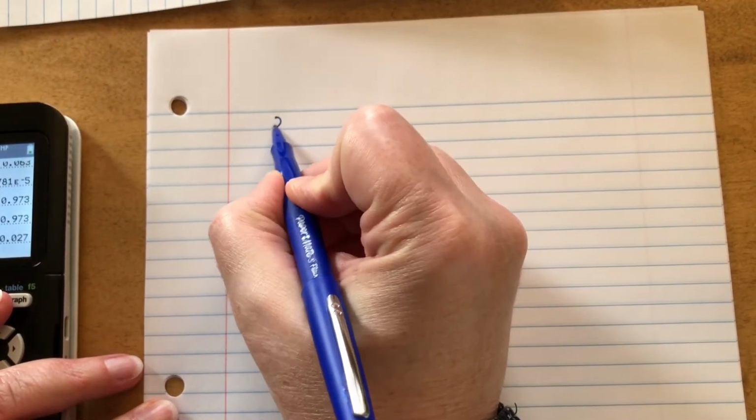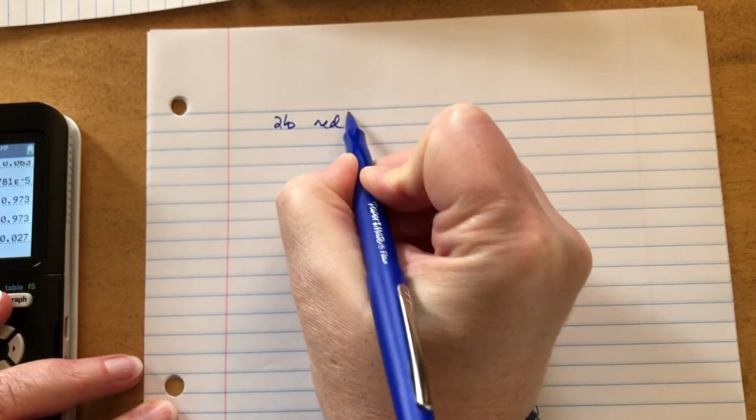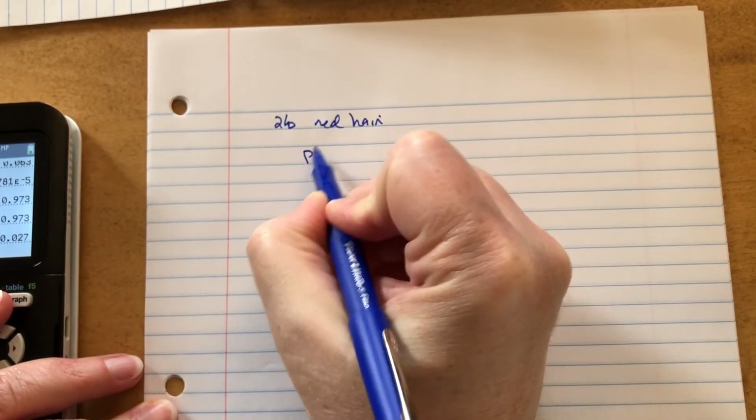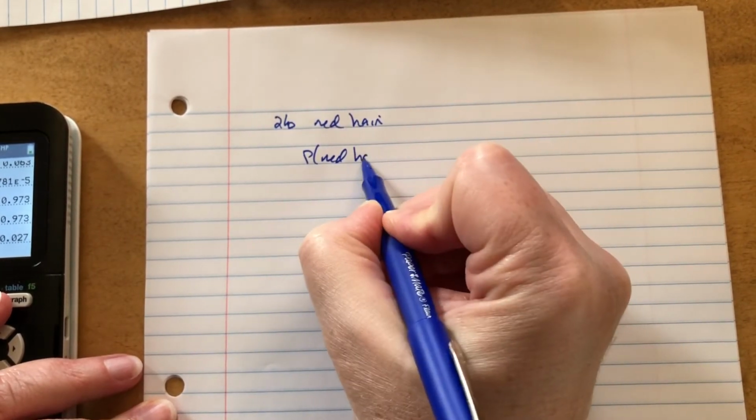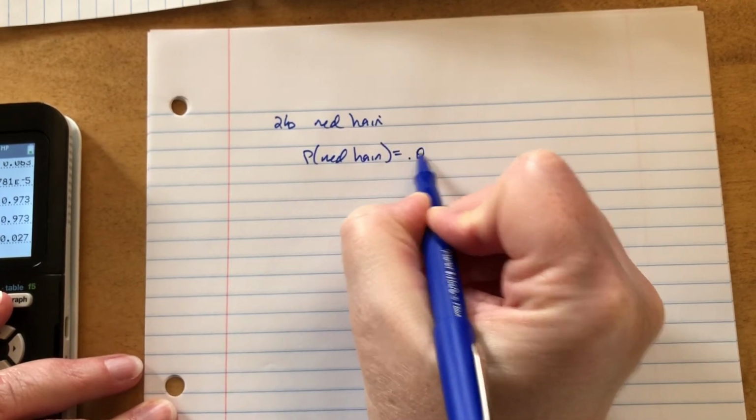So let's say, I'm going to use a different scenario. I just Googled, 2% of the population has red hair. So the probability that somebody will have red hair is 0.02.